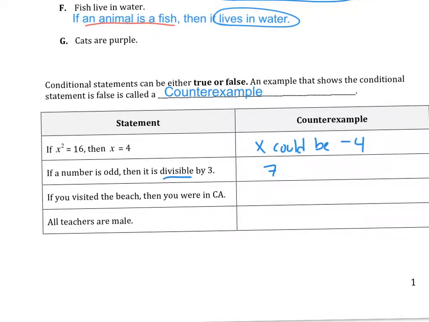And when we mean divisible, what we mean is that it becomes a whole number. If you visited a beach, like on an ocean, then you were in California, you say, no. It could be in Boston, or I could have been in Florida. All teachers are male. All you have to do is find a teacher who is not male, and you say, oh, Mrs. McGillicuddy, or whatever.